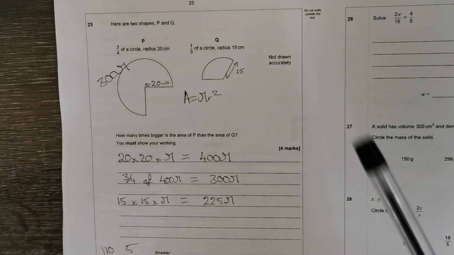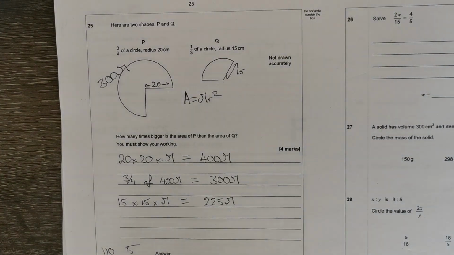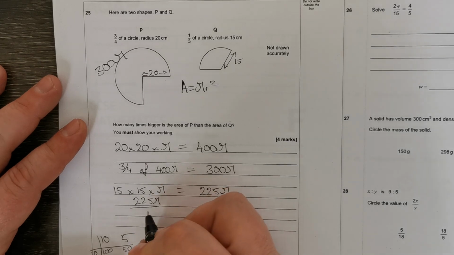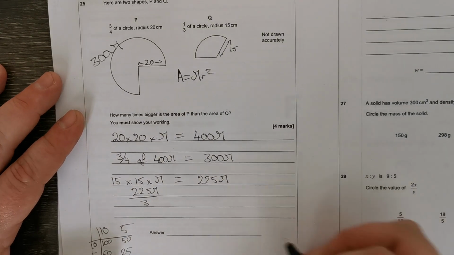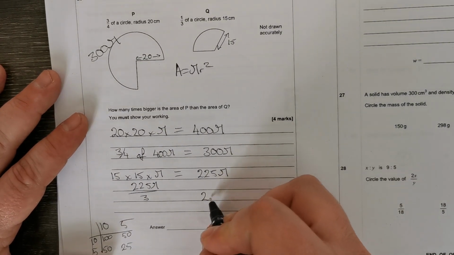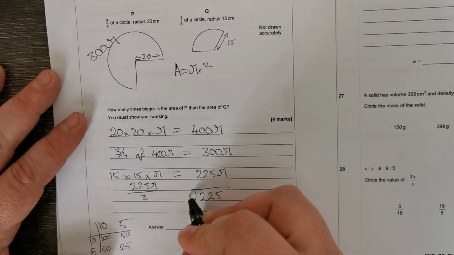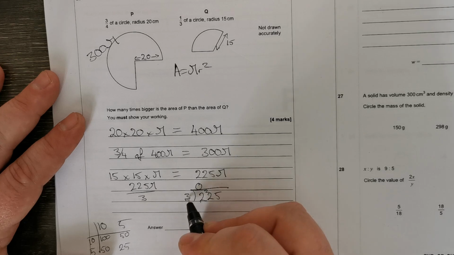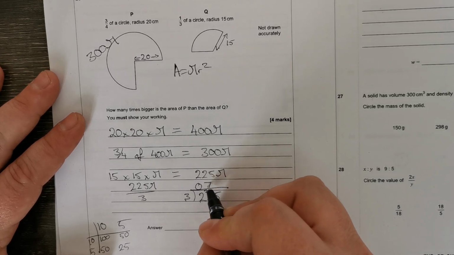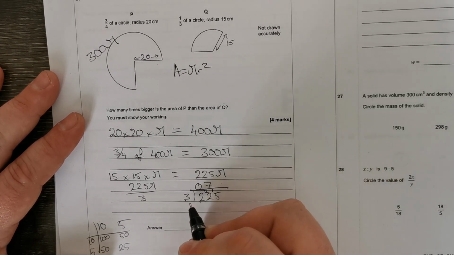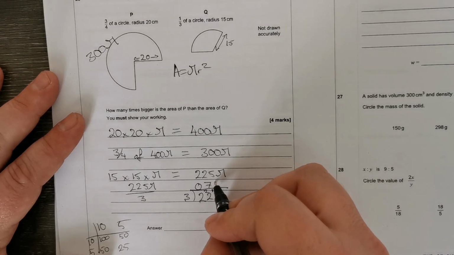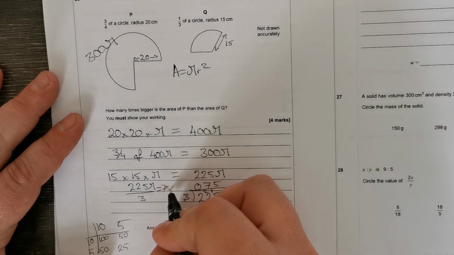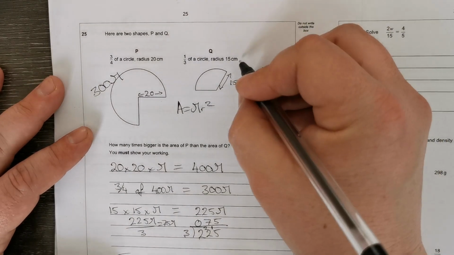That wasn't a full circle though, that was 1/3 of a circle. So I want to do 225 pi divided by 3. Let's set this out in the bus stop. So 225 divided by 3. 3's into 2 don't go, carry the 2. 3's into 22 go 7 times with 1 remainder. 3's into 15 go 5 times. So that'd be 75 pi. Let's label it up here so it's nice and clear.